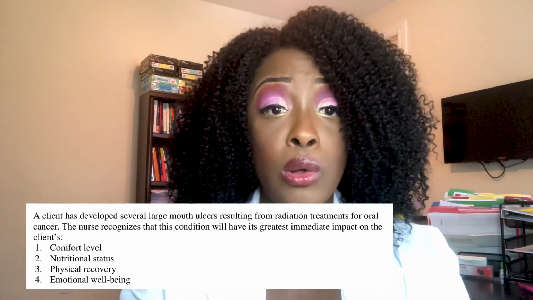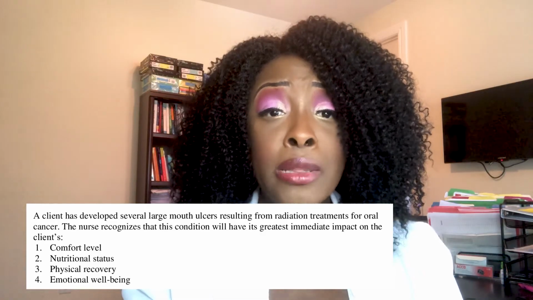Now I want to show you guys something. 1, 2, 3, and 4. All of those are actually accurate in terms that they will affect the patient. They'll impact the patient. But what's most important is 2, nutritional status.